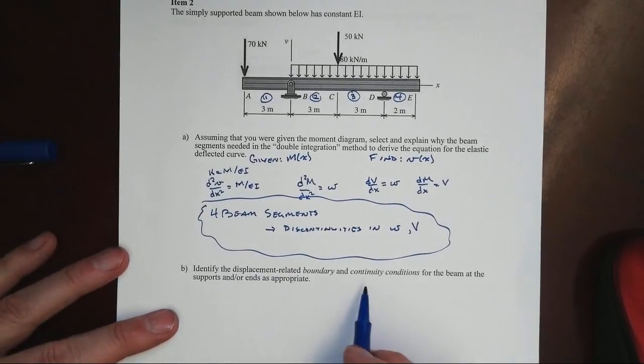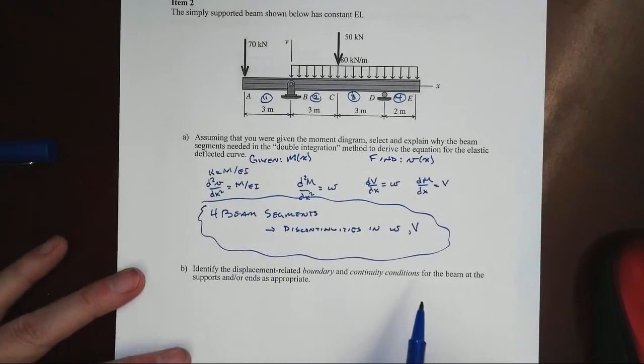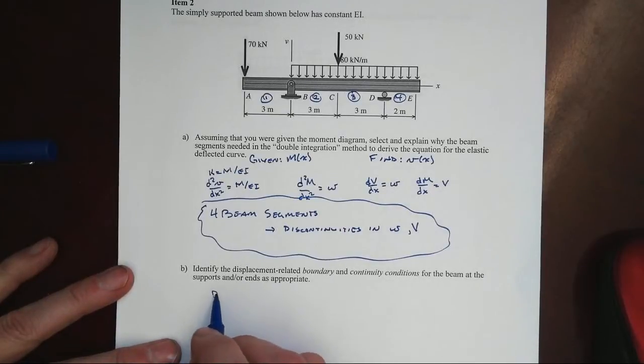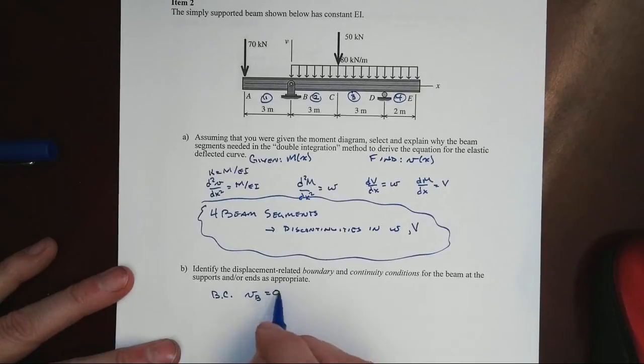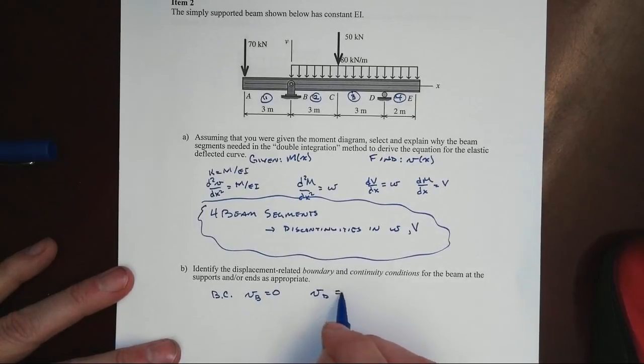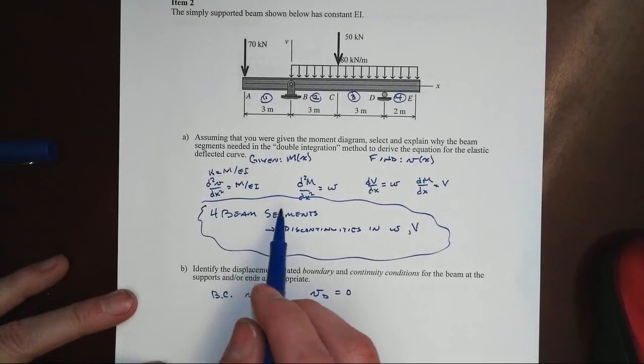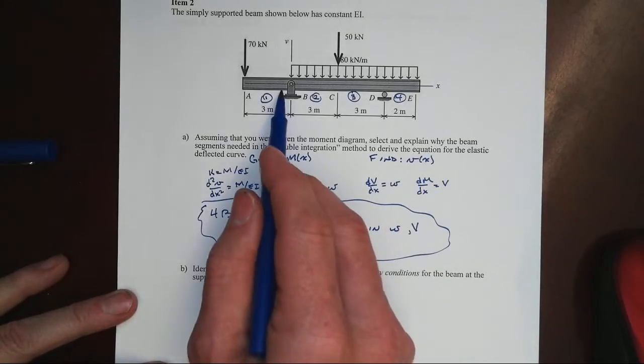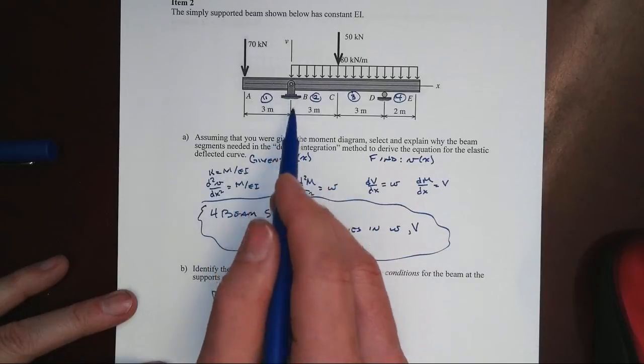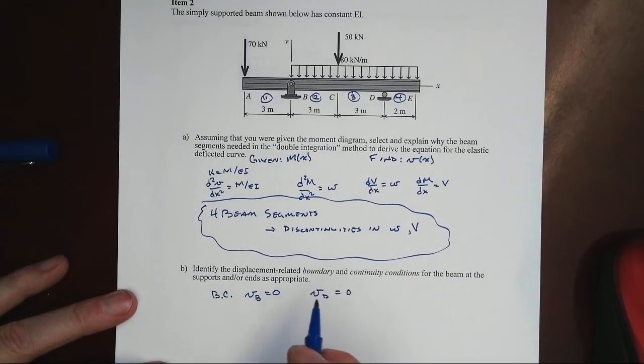Okay, now we're asked to identify the displacement related boundary and continuity conditions. The boundary conditions are that the displacement at B is equal to 0 and the displacement at D is equal to 0. That would be the roller and pin support that those two are associated with. The continuity conditions refer to these beam segments, and so our mathematical function, the transverse displacement, has to have some sort of continuity across that particular location in these different segments.